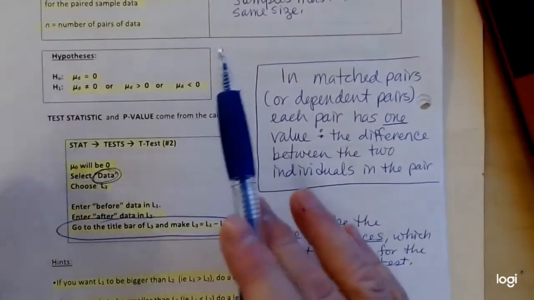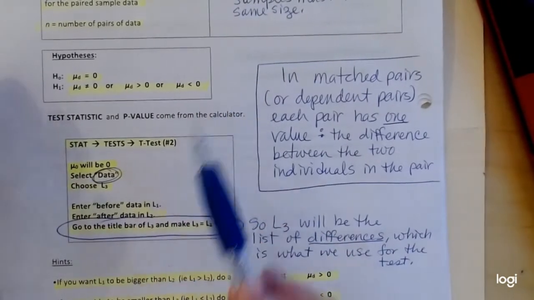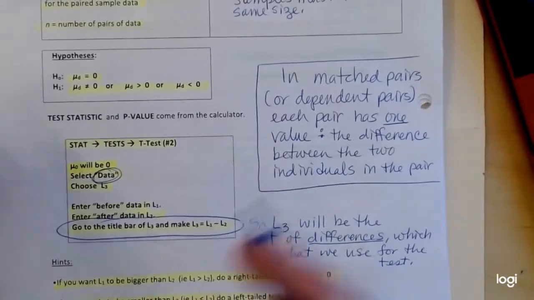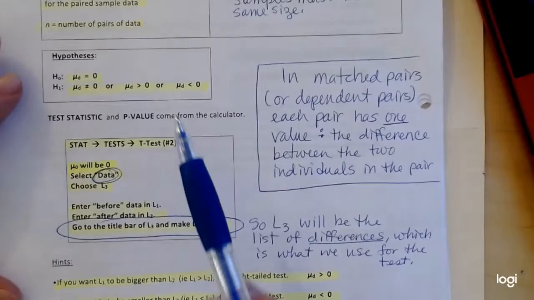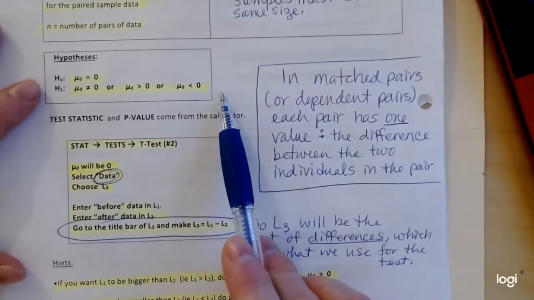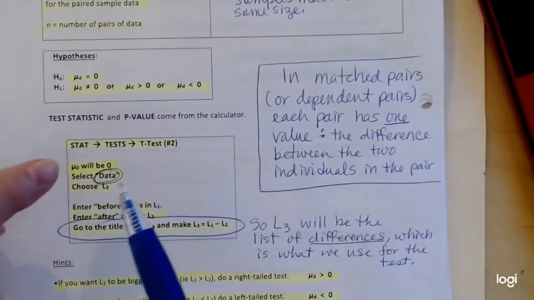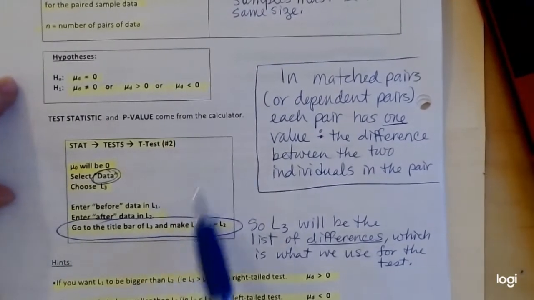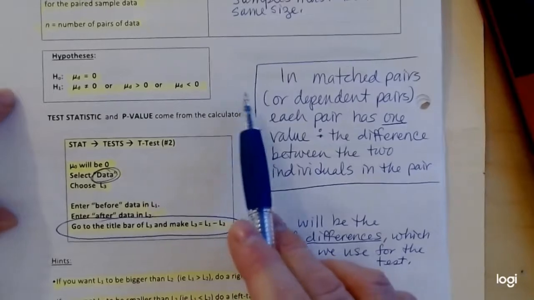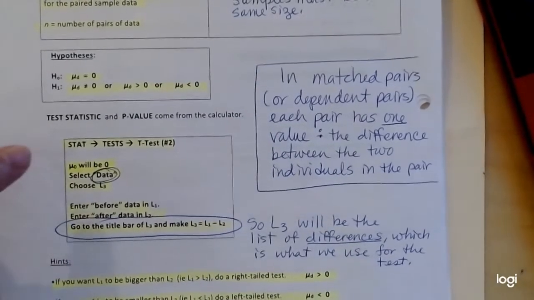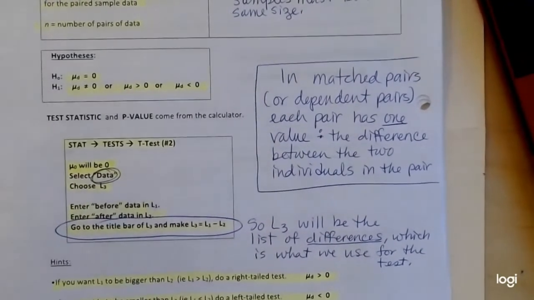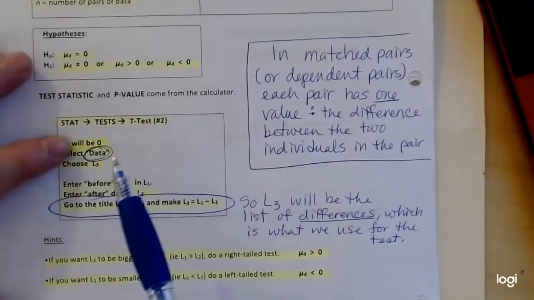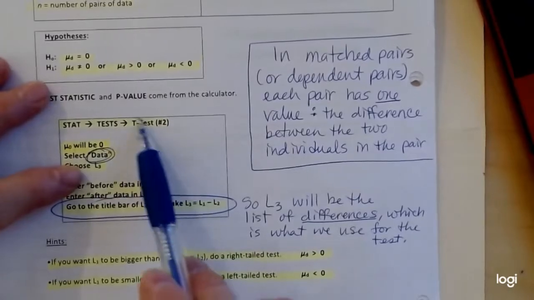So like if you had husbands and wives and you were looking at how many cups of coffee they drink, do husbands drink more coffee than wives, or vice versa, you would have the difference between the number of cups of coffee, there would be one number for each pair. So like if husband number 1 drank 6 cups a day and wife number 1 drank 4 cups a day, their difference would be 2. They have that one number for the pair of them. And that's important because then we end up with one list of numbers and we can perform a t-test.